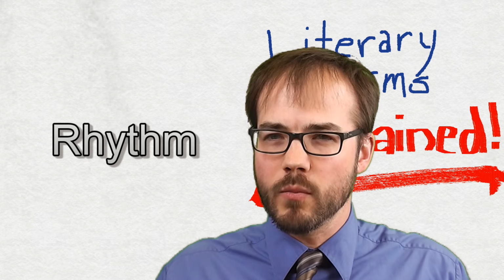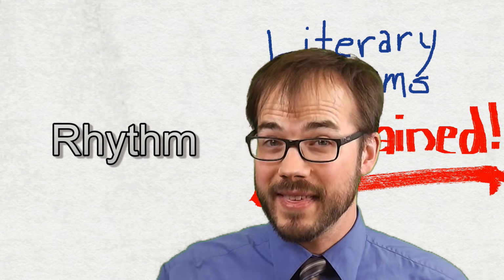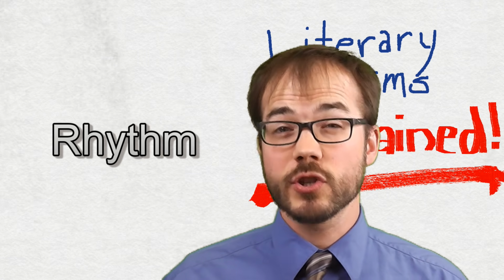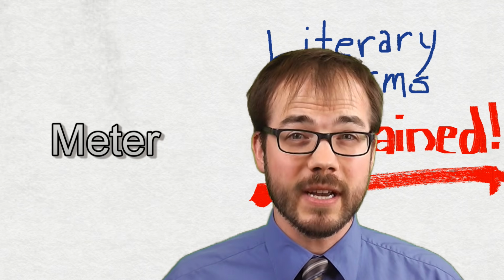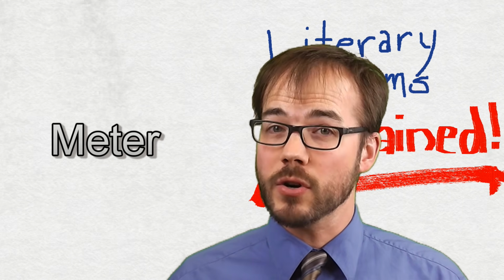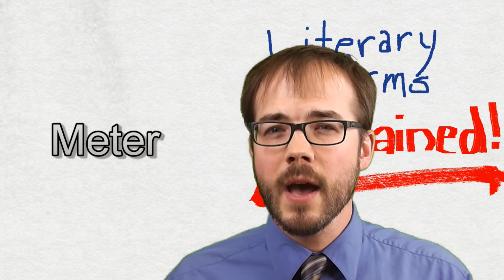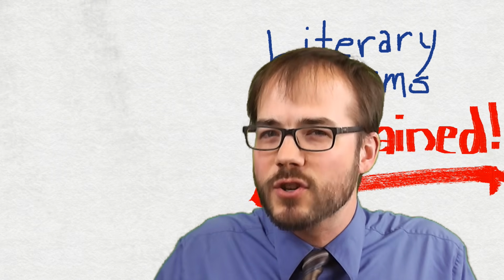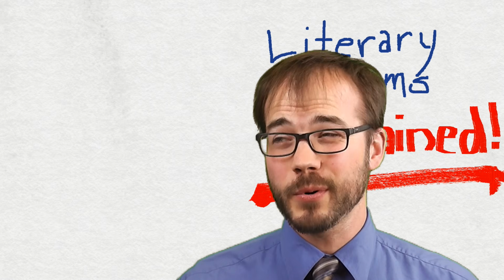So when we talk about rhythm, we're talking about the patterns of sound within a piece of poetry or any piece of language. It's the pattern of stressed and unstressed syllables that we use as we speak. Meter is our term for the way that we measure those stressed and unstressed syllables. So we almost use the two interchangeably, but meter is the more carefully measured form and rhythm is the more natural form. Now, studying rhythm can be fairly difficult at times because it's pretty nuanced.